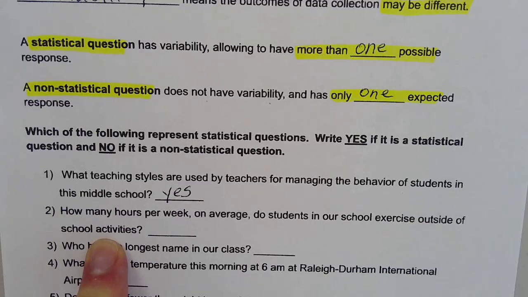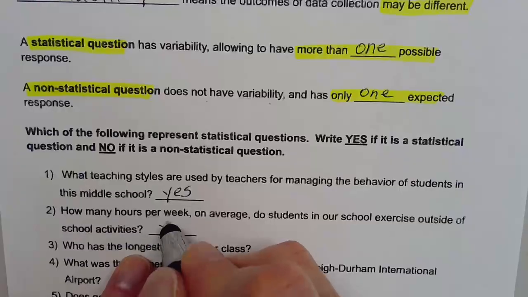Okay, so is this a statistical question? Am I going to get different answers for this question? Yeah. So it is statistical. It's a yes.